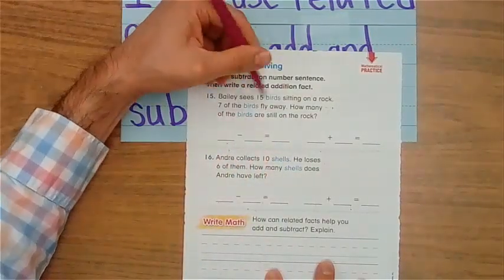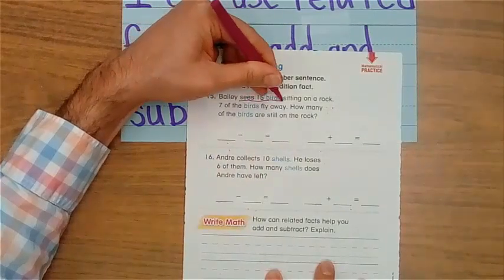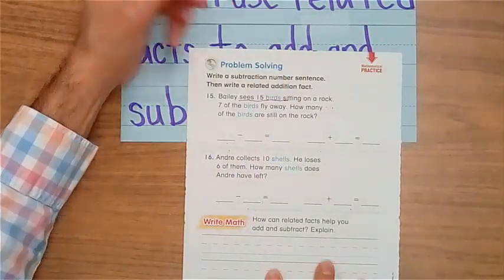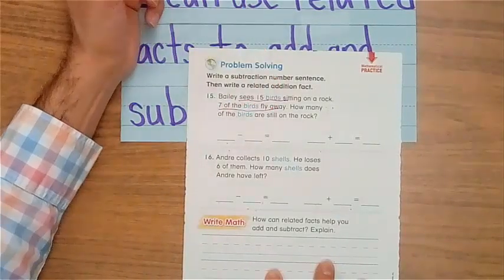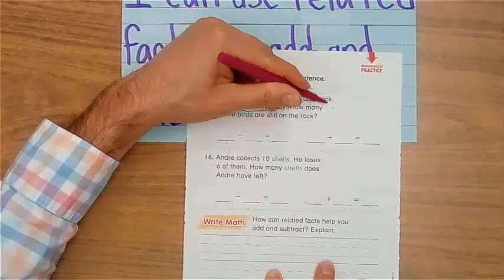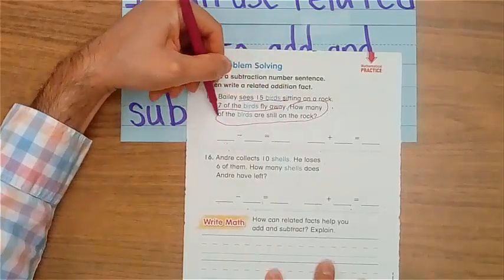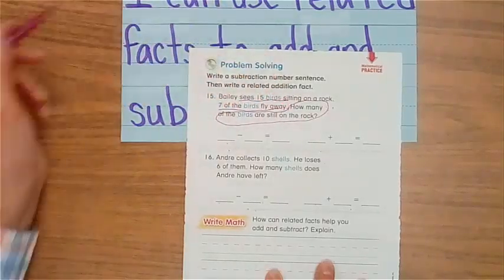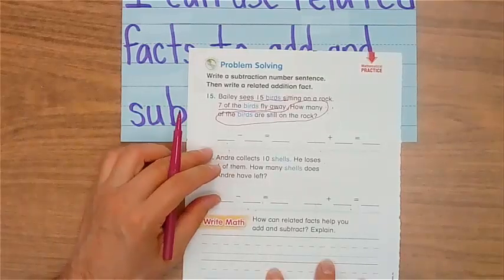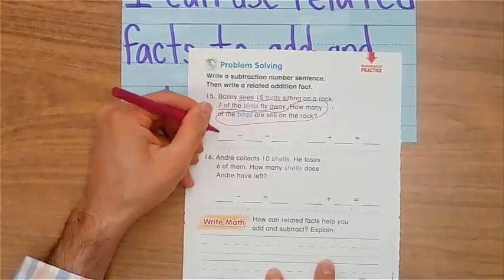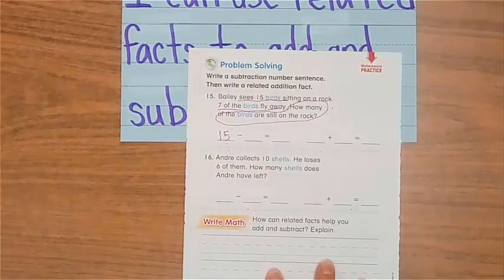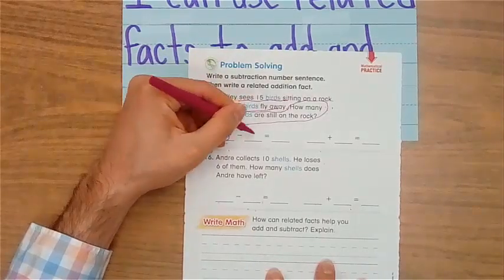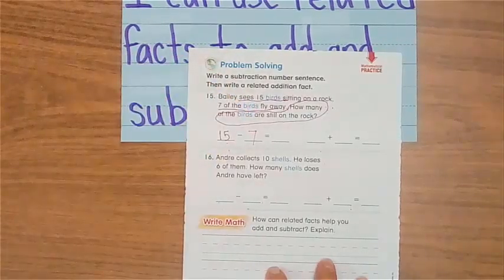Well, I'm going to underline Bailey sees 15 birds. And then I'm going to underline 7 birds fly away. And I'm going to circle how many of the birds are still on the rock, because that's what I want to know. Well, I can say 15. I know that. And then I can say 7, right? 7 go away.